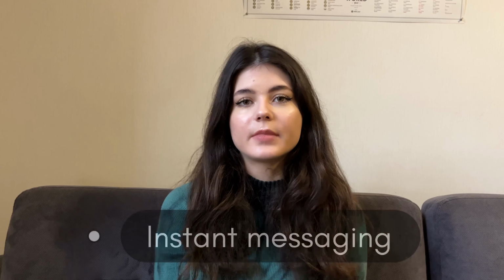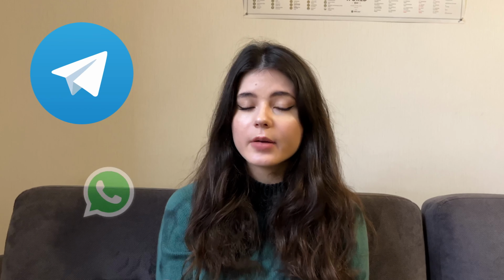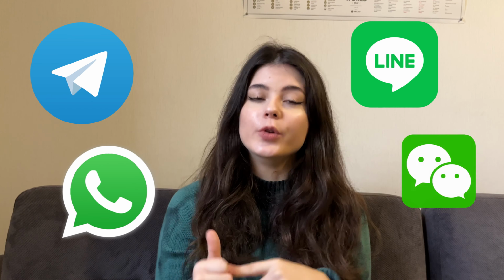And now let's move on to the updates in Zoho Desk. First of all, there has been added instant messaging. So instant messaging now works with different messaging platforms. Facebook and Instagram are coming soon, but the available ones are Telegram, WhatsApp, Line, and WeChat.